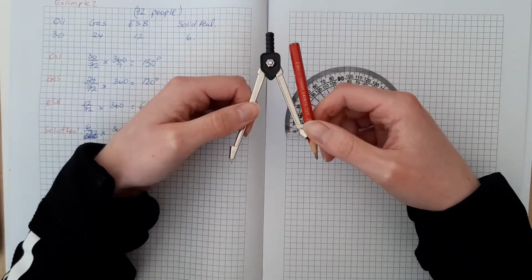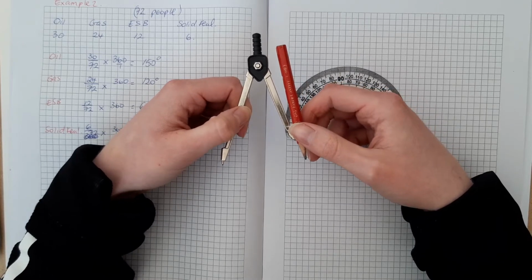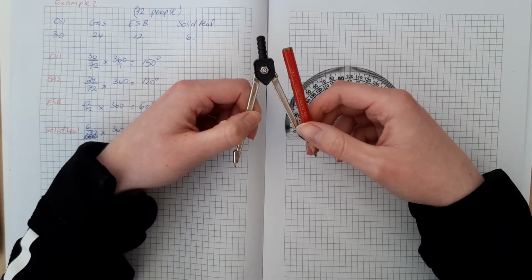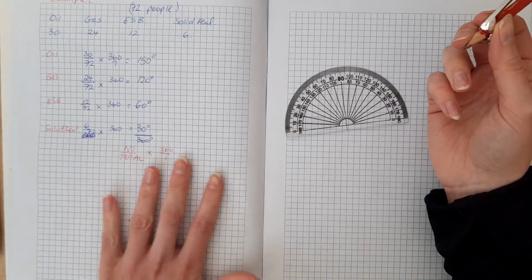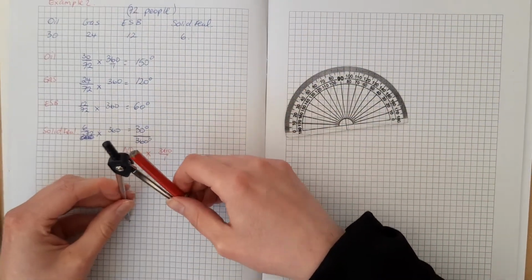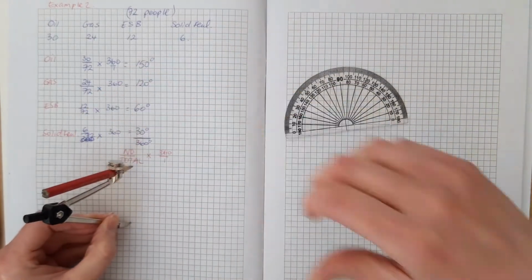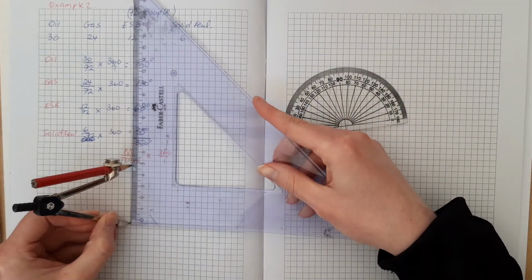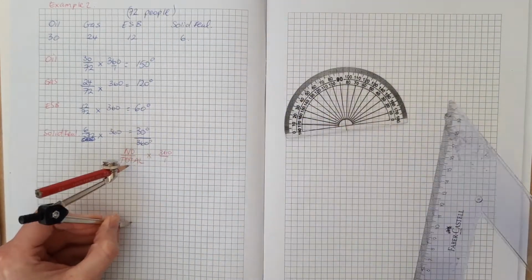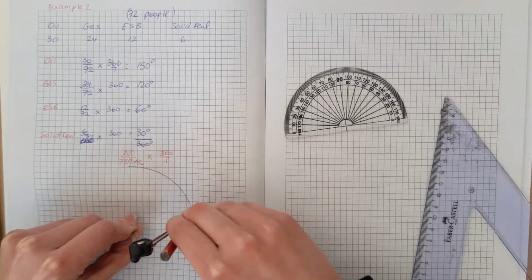Okay, tighten your compass. Stretch it out. It doesn't matter how big the circle you draw is. It is easier when the circle is big enough on your page. You will see on my page now, I'm just going to make sure, what is that distance? Mine is a radius of about 50. That means the diameter is going to be 100.